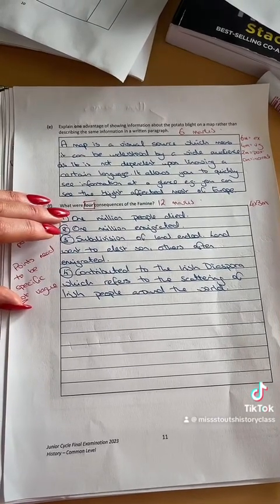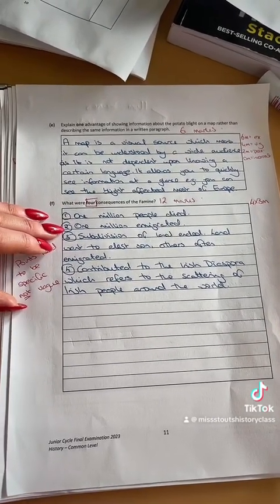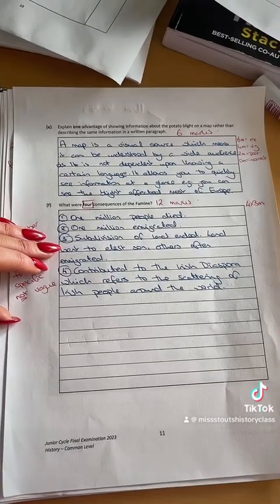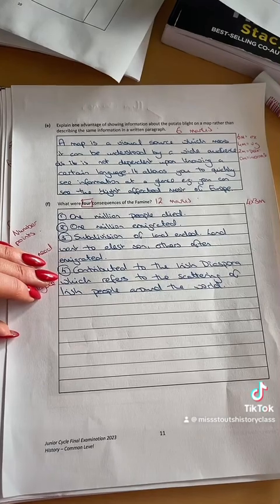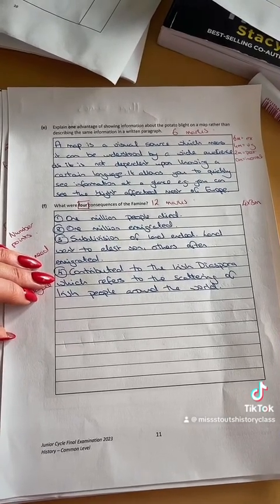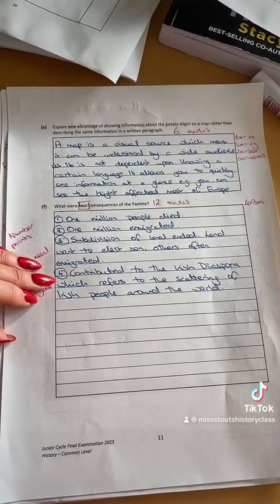So first up, we could say 1 million people died, 1 million people emigrated, subdivision of land ended, land went to the eldest son, others often emigrated, and contributed to the Irish diaspora, which refers to the scattering of Irish people and their descendants around the world.